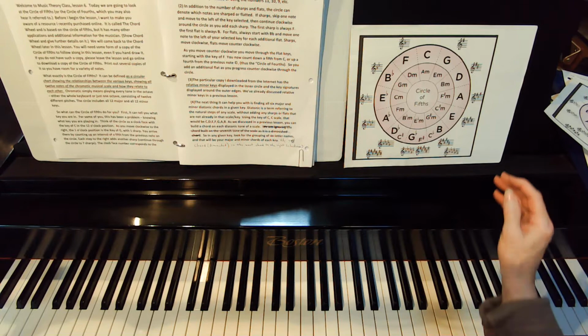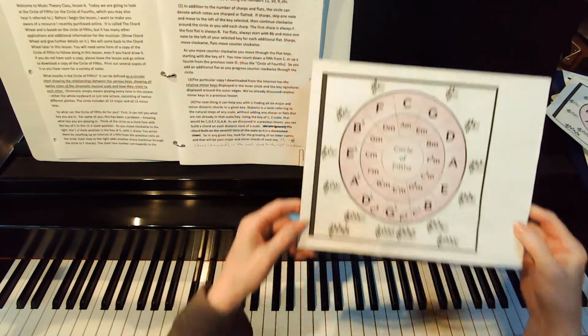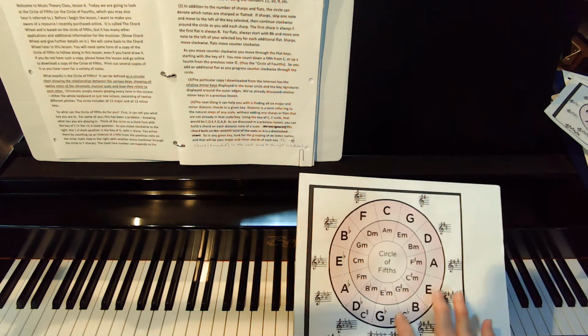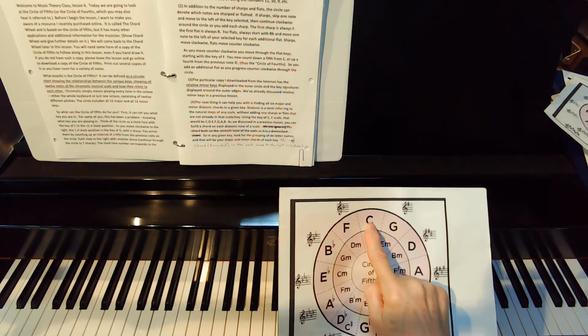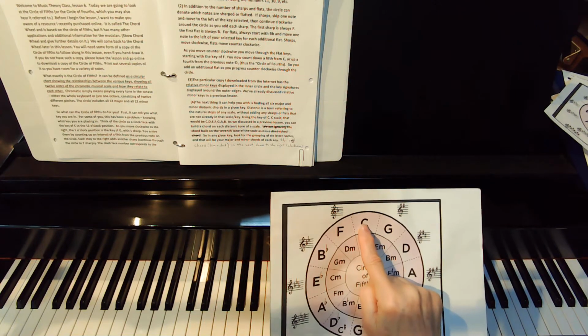One of the things I didn't mention in the beginning, I need to mention now. The main reason that it's called the circle of fifths is that as you look around the circle, you'll see that the next note name, or chord name, or key name is going to be a fifth up.